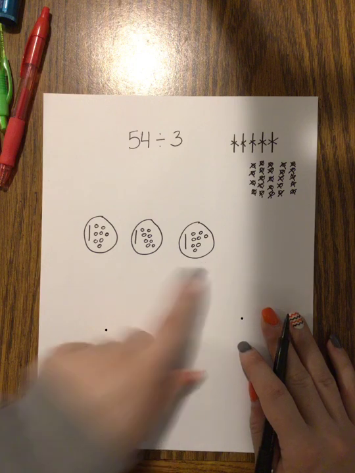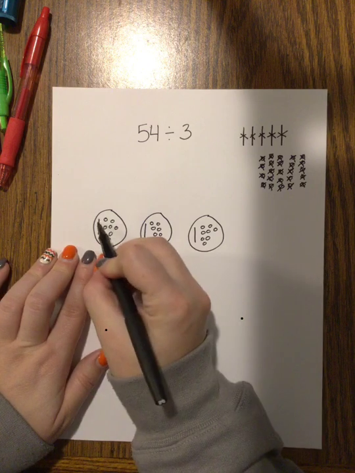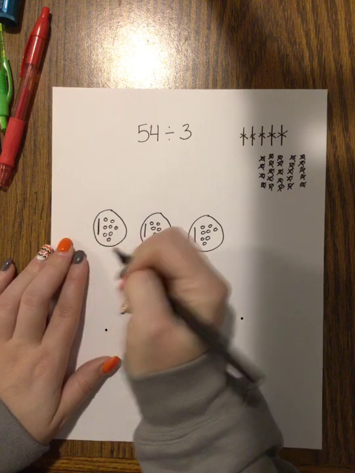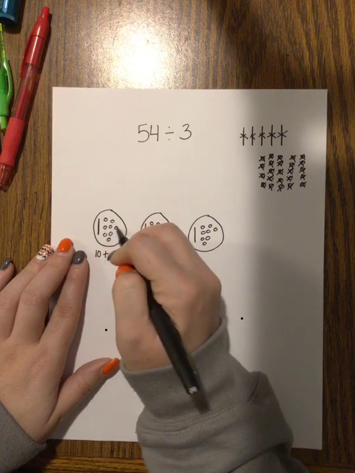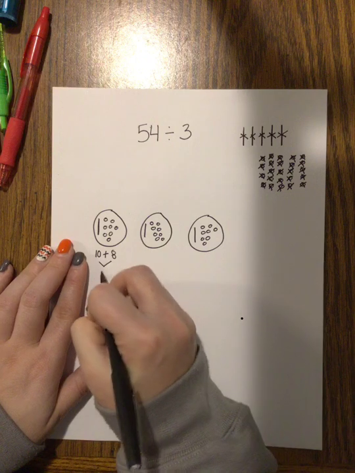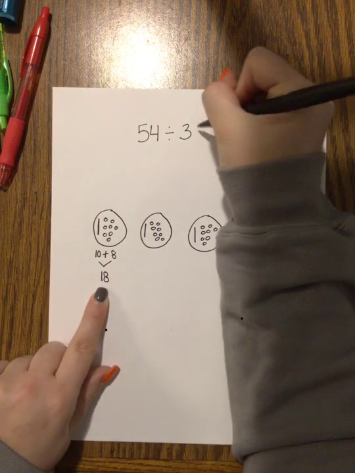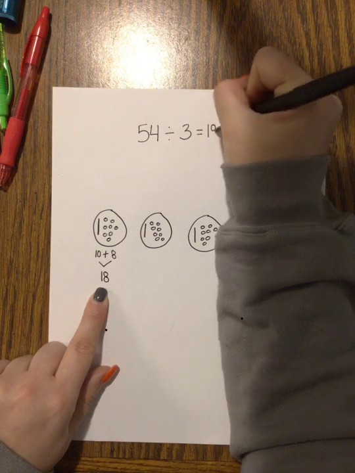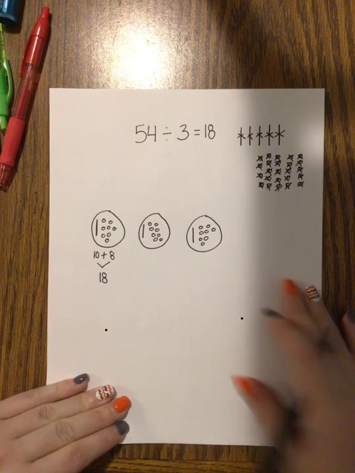Now to find my answer, I'm just going to figure out how much is in each group. So in this group, I have a 10, plus I have 1, 2, 3, 4, 5, 6, 7, 8 ones. That means combined, I have 18 in each group. So 54 divided by 3 is 18. This is how to model division with regrouping.